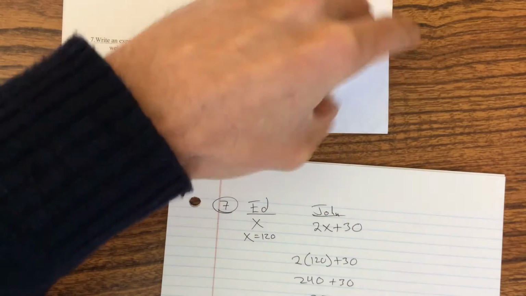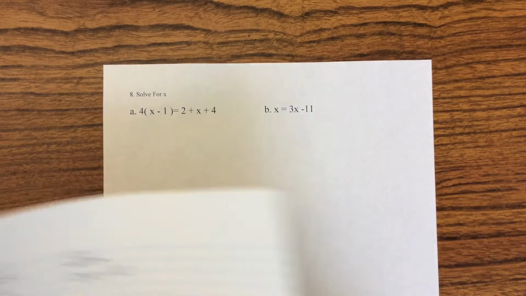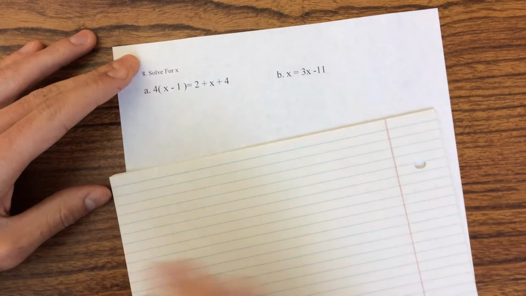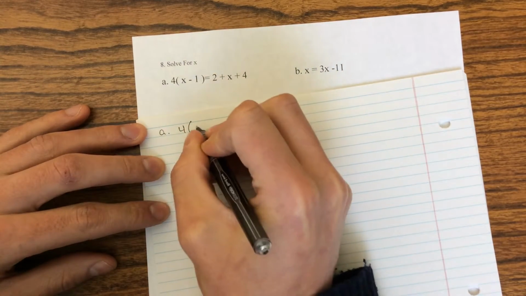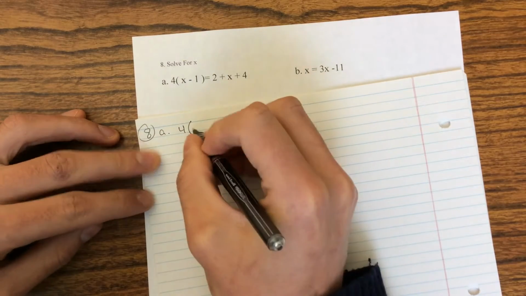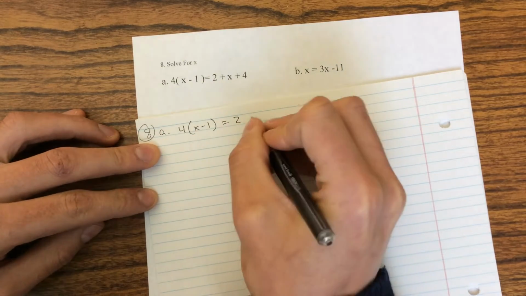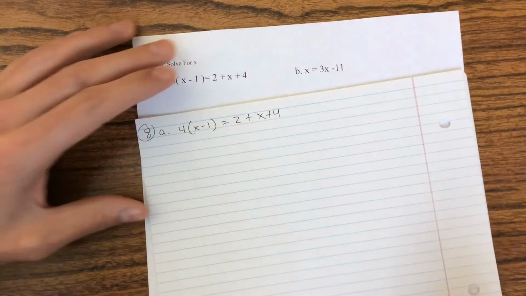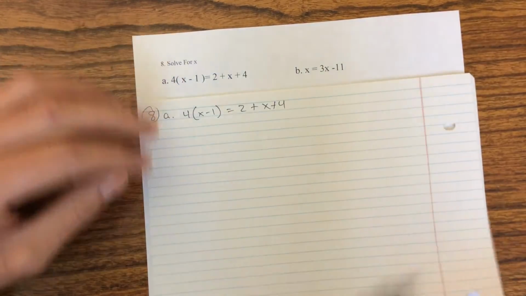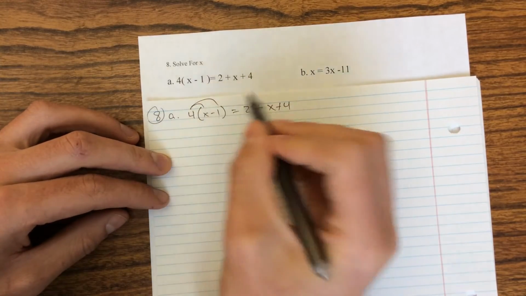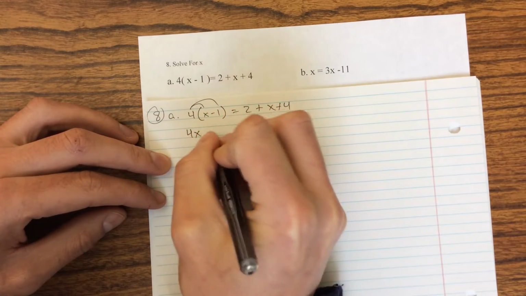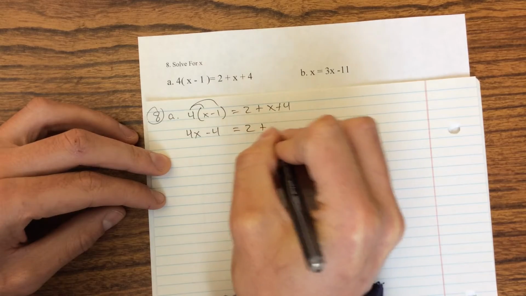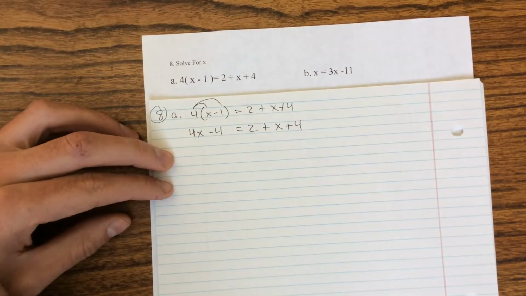Moving on to number 8, which are just 2 nice little equations here on the back. Just solve for X. So let's work through this. A, 4 times, and this is all part of 8, X minus 1 equals 2 plus X plus 4. Distribute the 4. It's usually your first step if there's distributive property. It's going to give me 4X minus 4 equals 2 plus X plus 4.